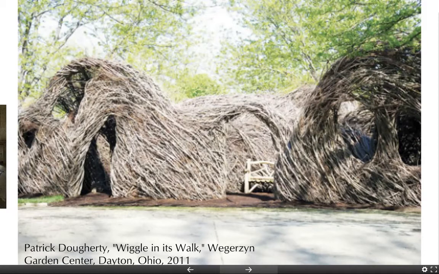Doherty creates earthwork pieces all over the world. His process is very community-centered. He asks local volunteers to collect vines and twigs to help create his sculptures. Visitors can further engage with the piece by walking through it and around it.